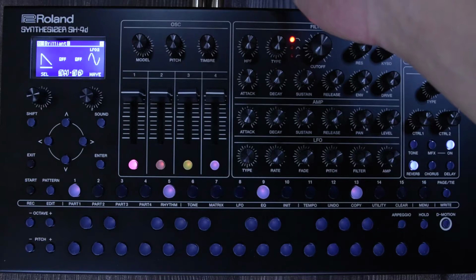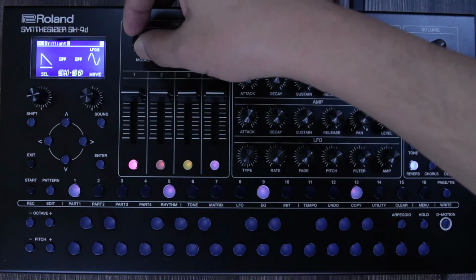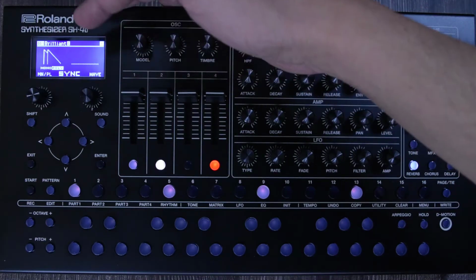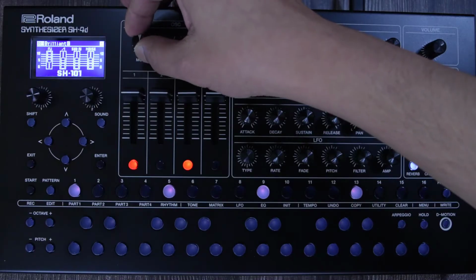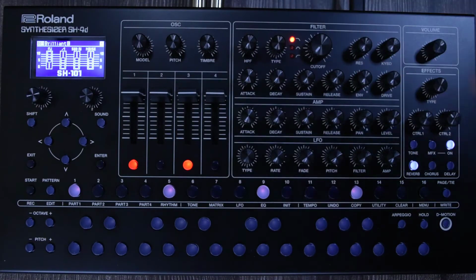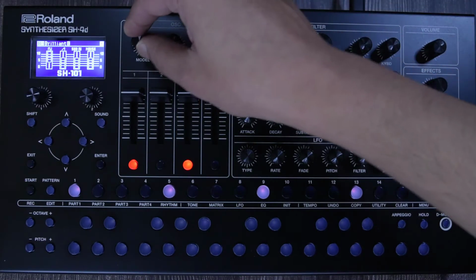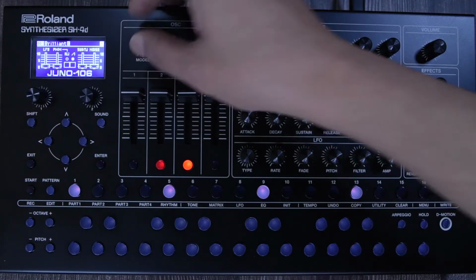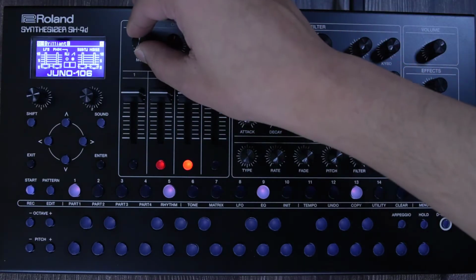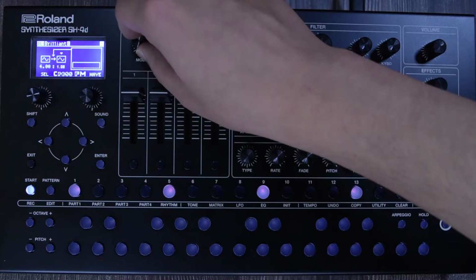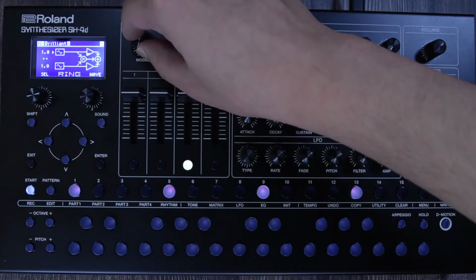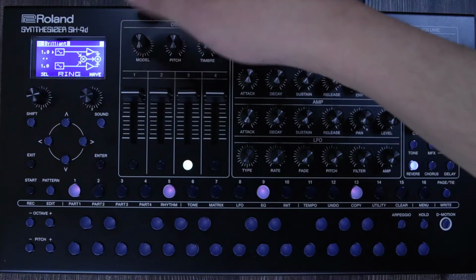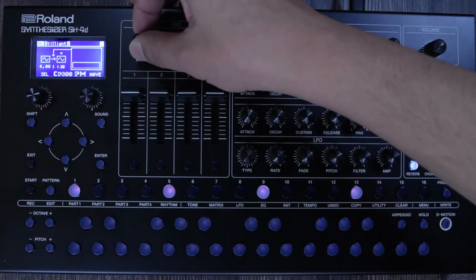The 3D is going to be 3 oscillators and an LFO. Then you have your sync, which is going to be a sync oscillator. Then the SH-101, which is an emulation of the Holy Grail synthesizer. Then an emulation of the Juno, you already know this one. Now, the next one is going to be an FM take of an oscillator. So then you have a ring, which is pretty cool.